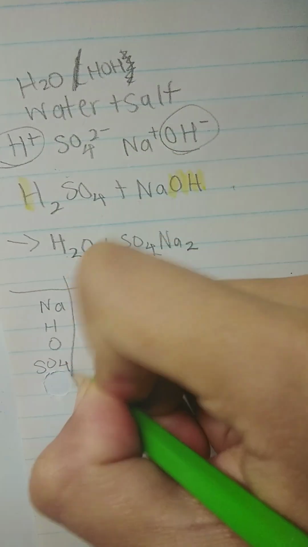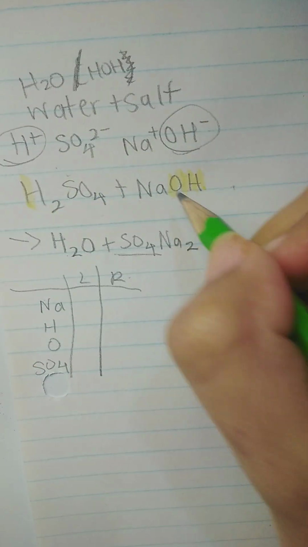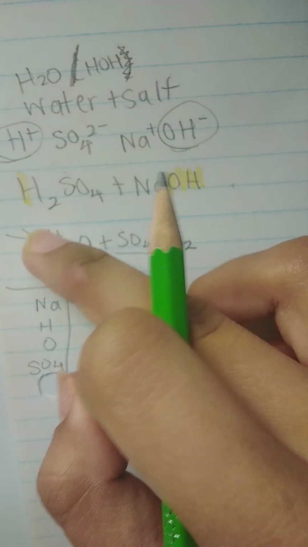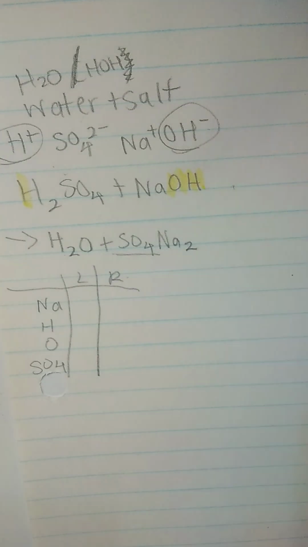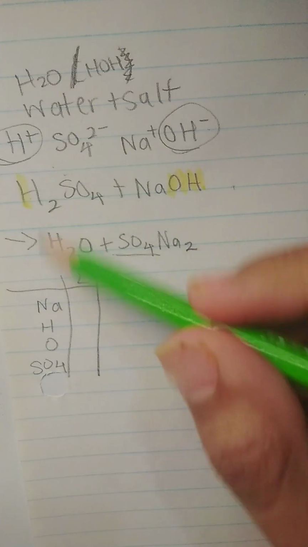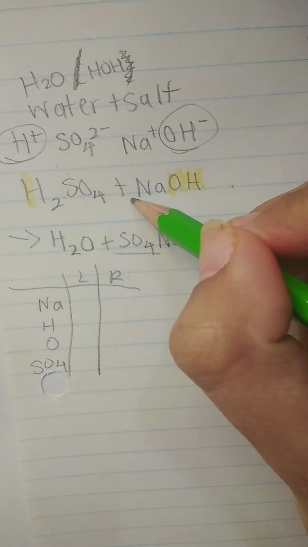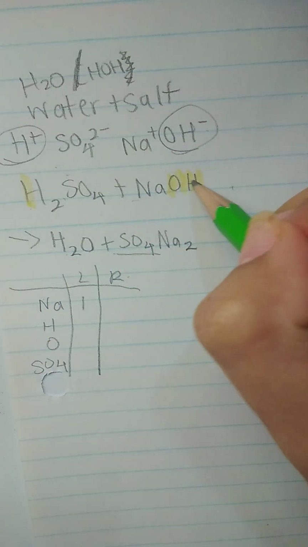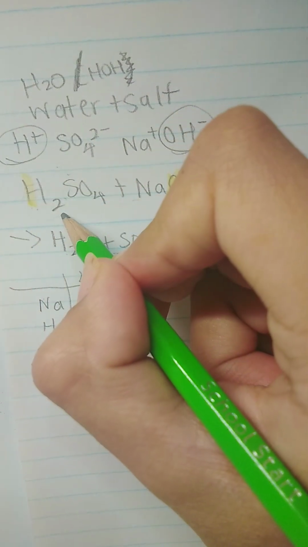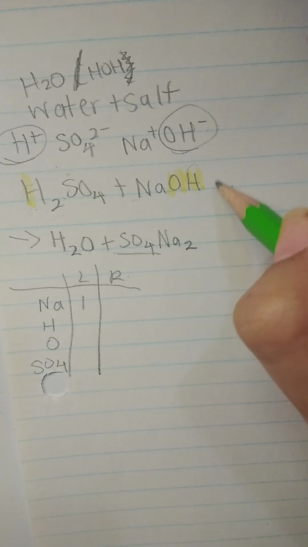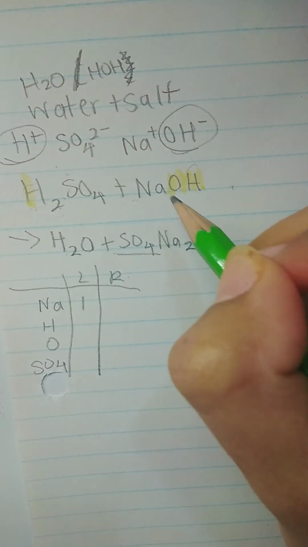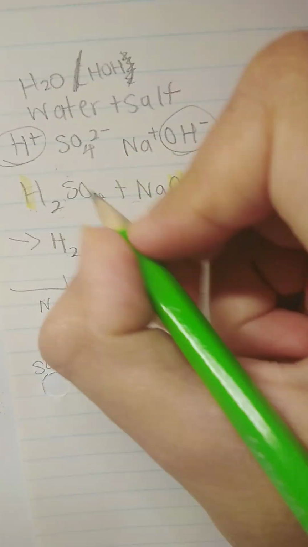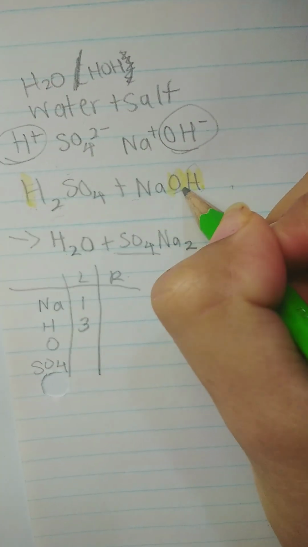Left, right. This is the left side of our equation. If I was to write it down in a line, this would be on the left side of the arrow, and this would be on the right side of the arrow. On the left side of the arrow, we have 1 Na. We have these 2 hydrogens plus this hydrogen. So 2 plus 1, 3 hydrogens. We have only 1 oxygen.